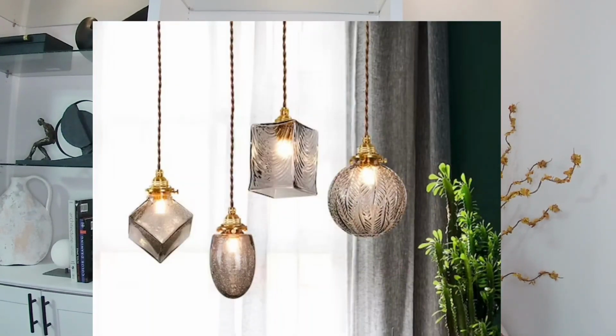So you can group your pendant lights and even create this drama in your ceiling. You can make them high and low. You can make them at the same level. You can just use one. But I just love when pendant lights are grouped and they create this drama.